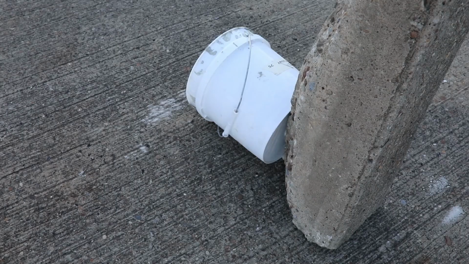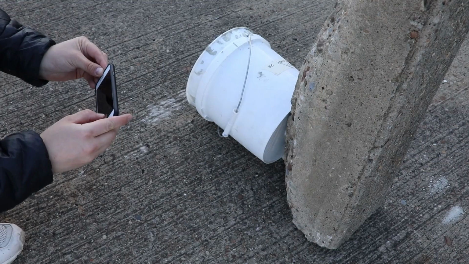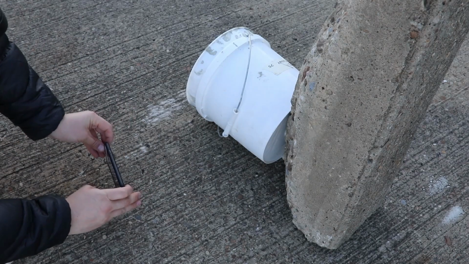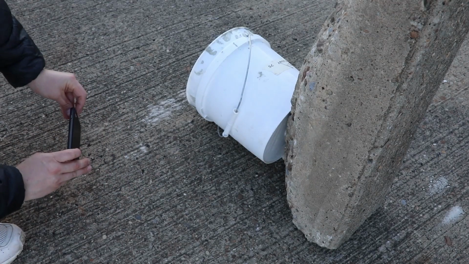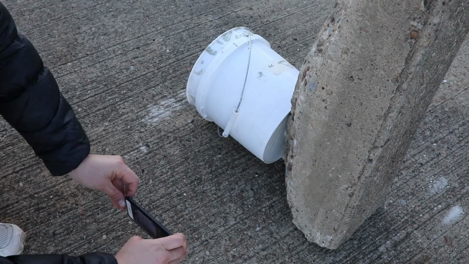Lastly, the devil is in the details. So if there's a particular area of interest that you really want to capture, make sure to get more photos and angles of that feature.